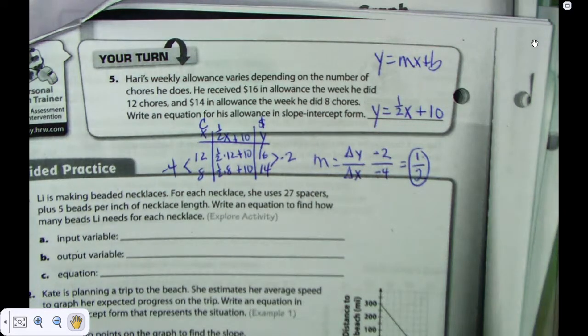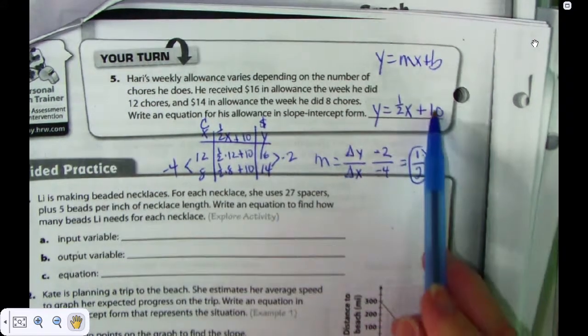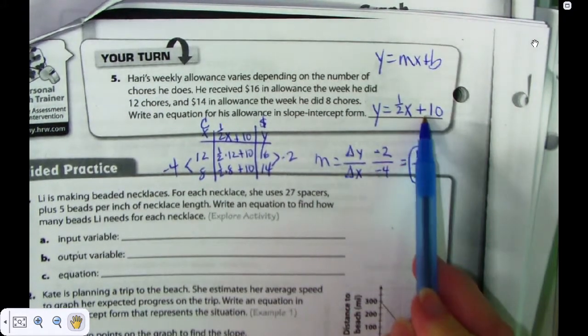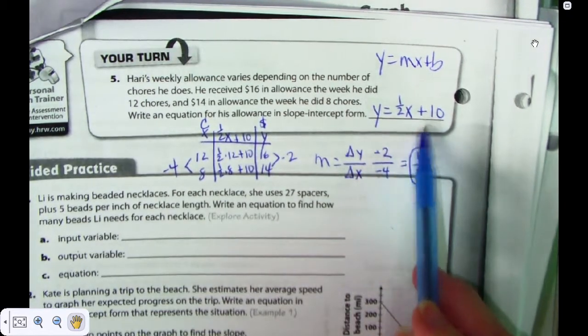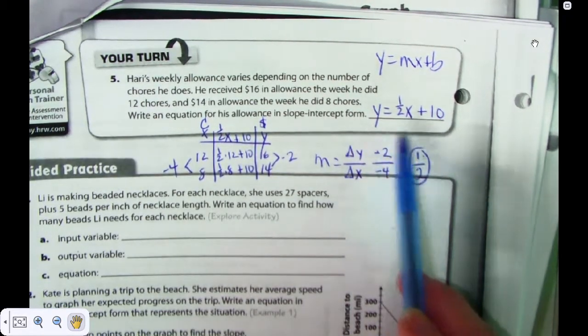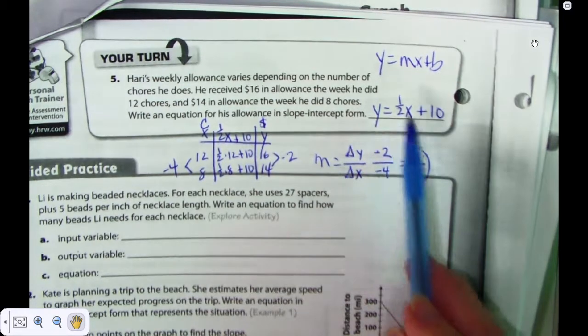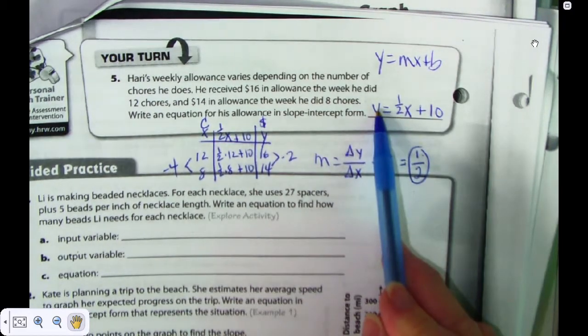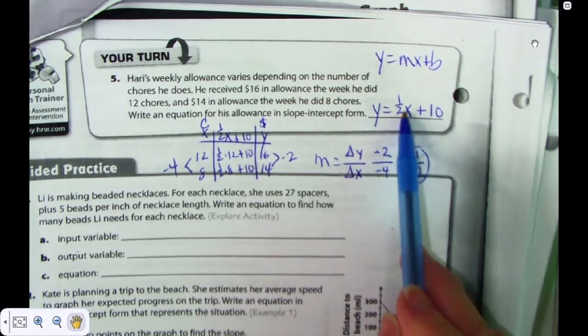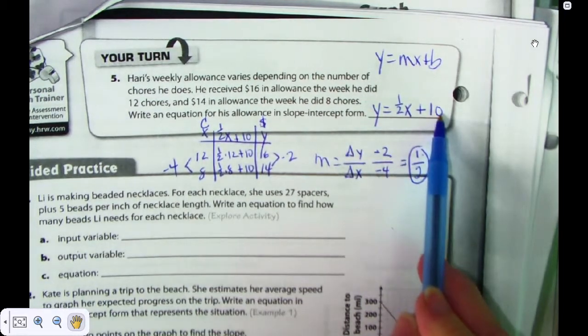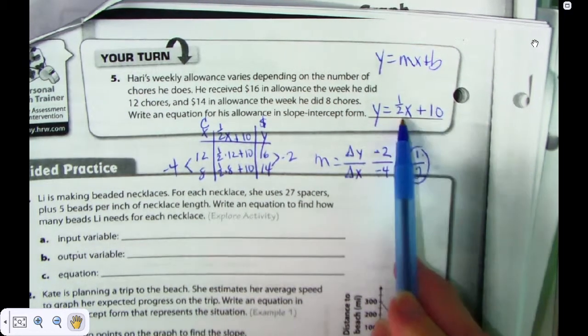So let's talk about this a minute. What in the world happened? How does he get paid his money? What happened? Y represents money. The money he gets. So this is money plus money.